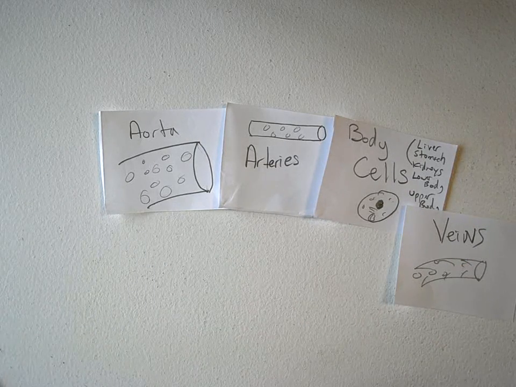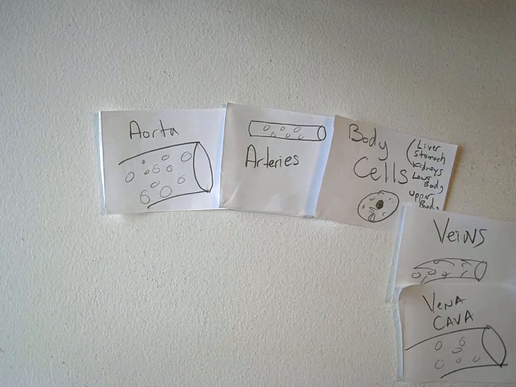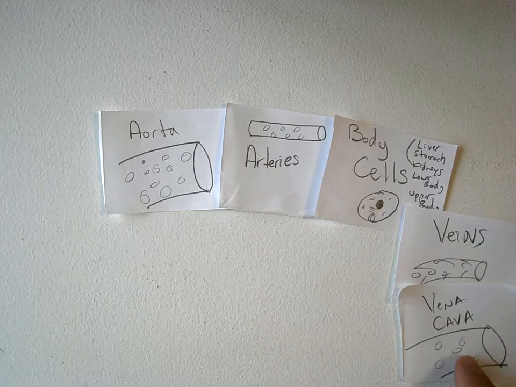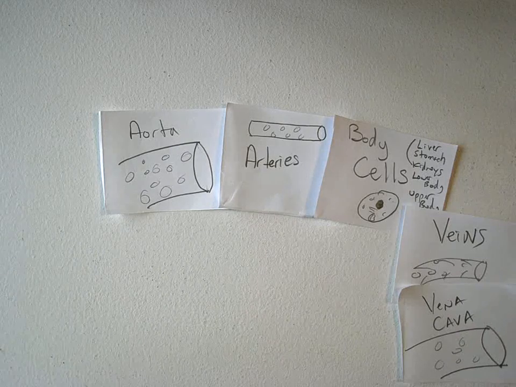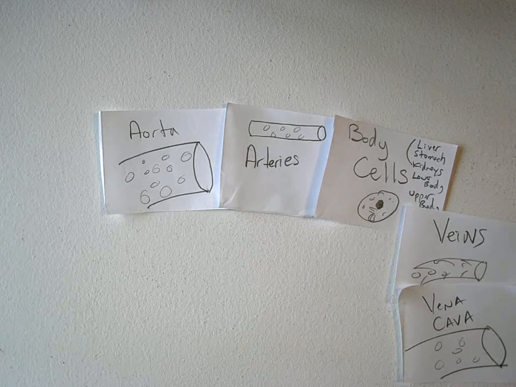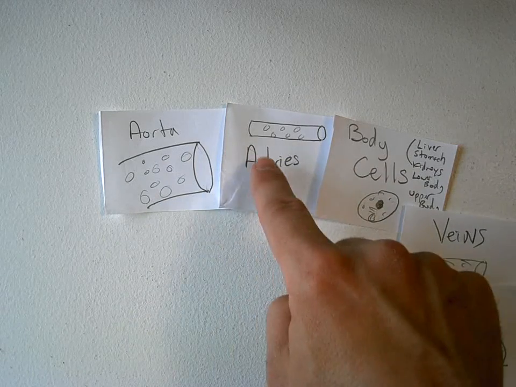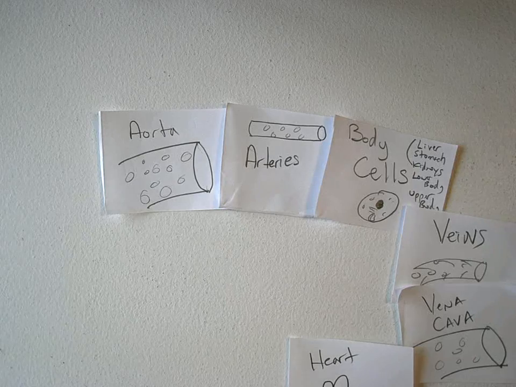Okay, when we're getting close to the heart, these veins are going to turn into the largest vein in the body, or the two veins, the vena cava. So there's one coming back to the heart from the upper body, one coming back to the heart from the lower body. Okay, the vena cava then lead to the heart. So again, we're going from the aorta to the arteries to the body cells to the veins to the vena cava back to the heart.